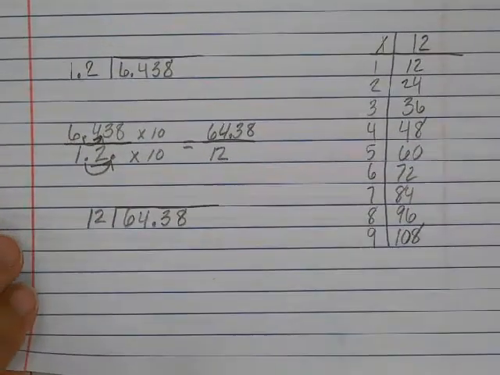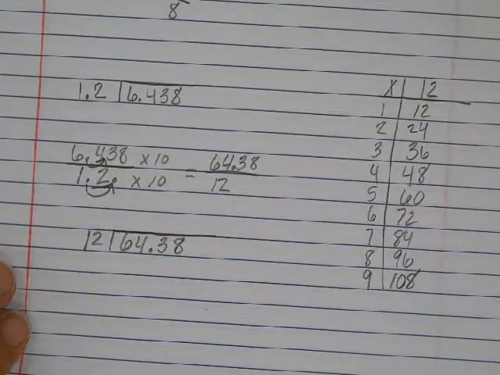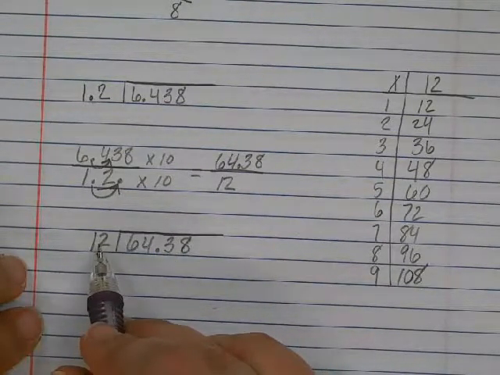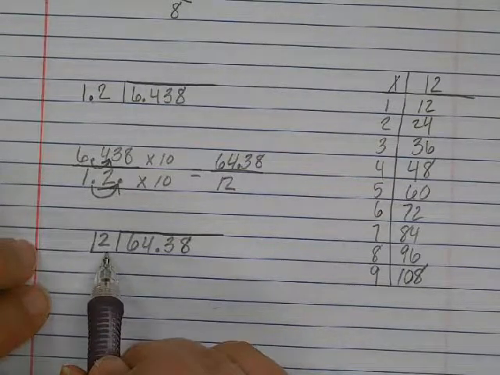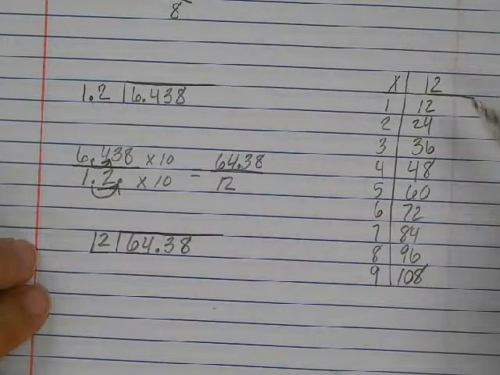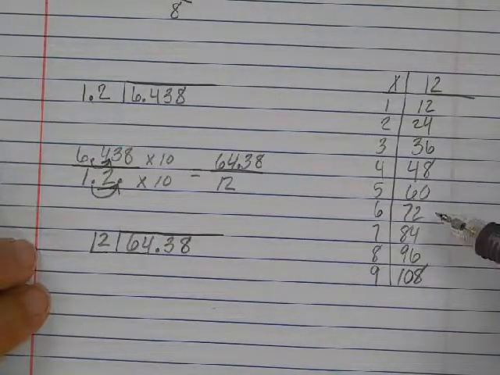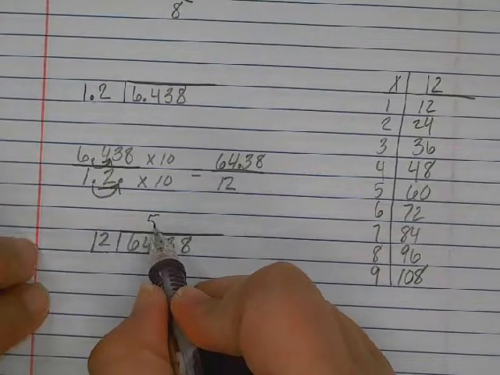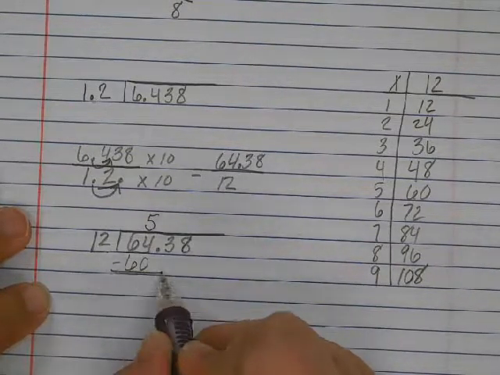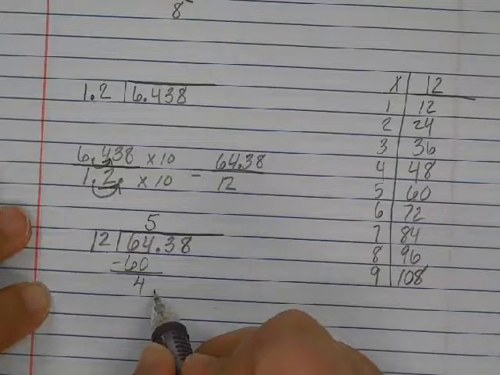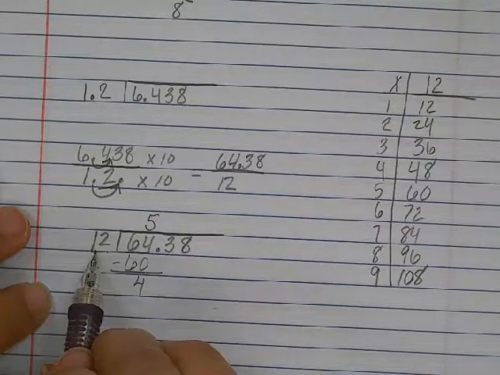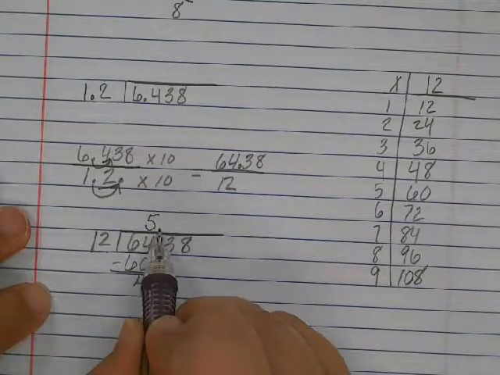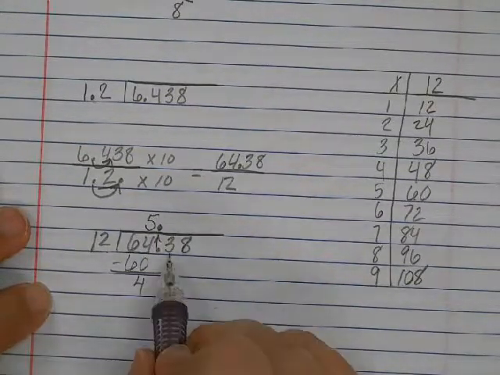And now I'm going to work on the problem 64.38 divided by 12. So again, since I have two numbers in my divisor, I'm going to look at the first two numbers. So I look over at my chart and I see what two numbers are closest to 64 without going over, and that is going to be 60. Its partner is 5, so my 5 goes right above my 4. I subtract, I get 4. I have a remainder here that's smaller than my divisor, so I know that I'm mathematically correct. But the next thing I see is a decimal, so I go ahead and push my decimal up, and then I take my number down.